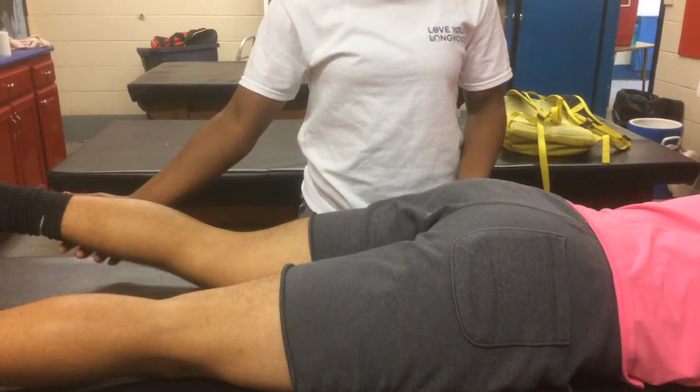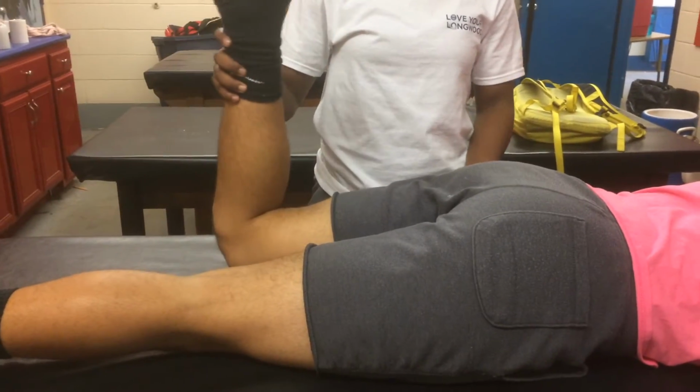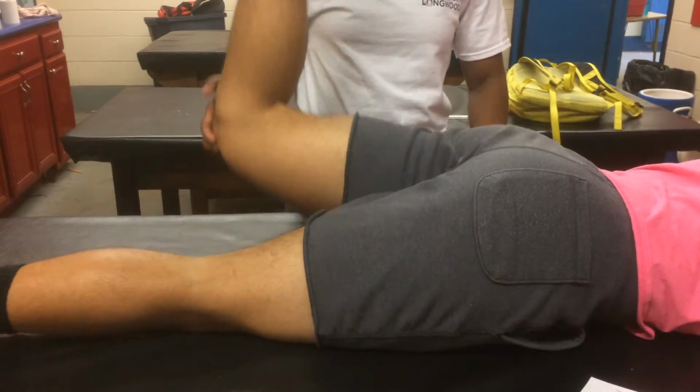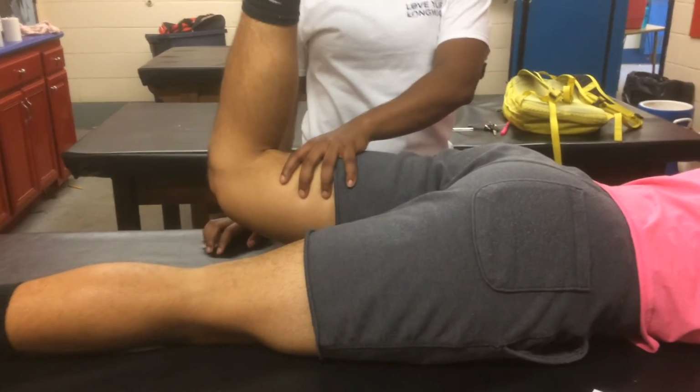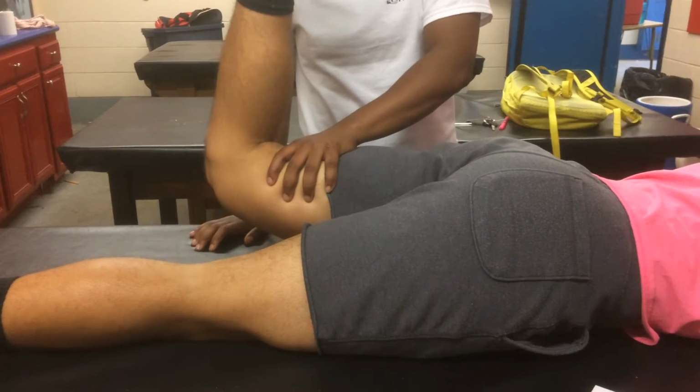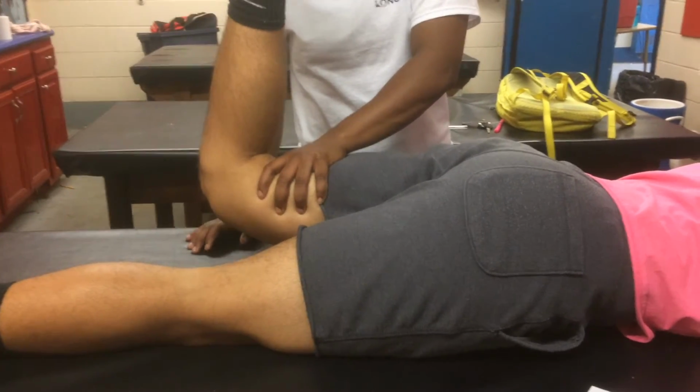All right, I'm gonna be testing glute maximus. So I'm gonna ask him to flex his knee and extend his butt like this. And then I'm gonna have you hold this position for 5 seconds. Ready, go. 1, 2, 3, 4, 5.